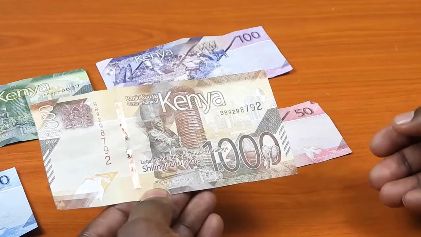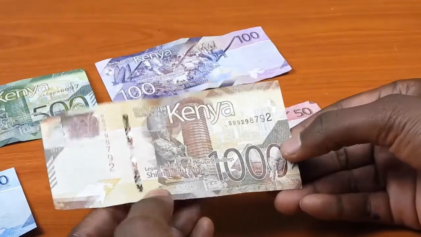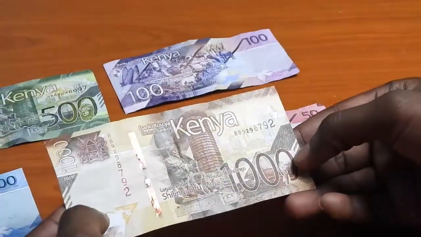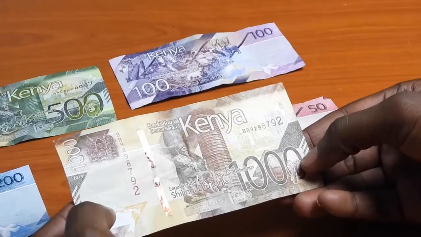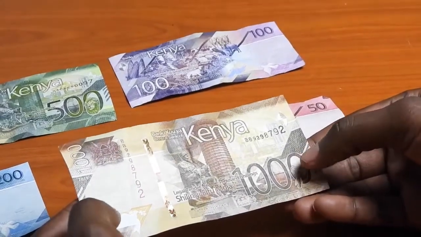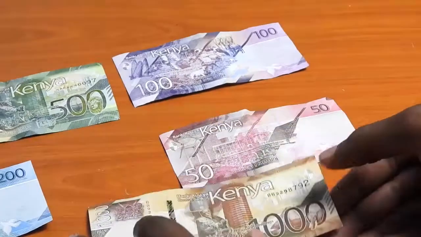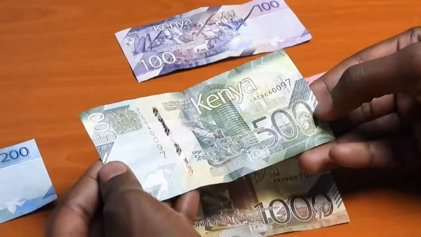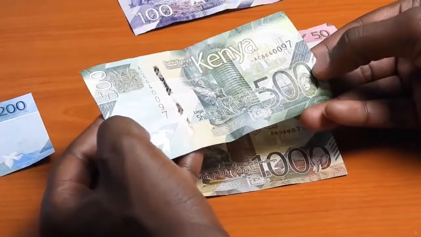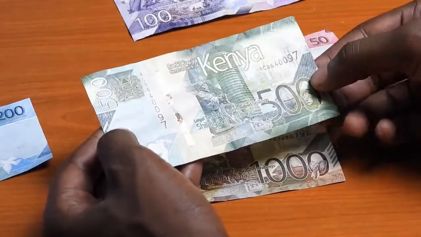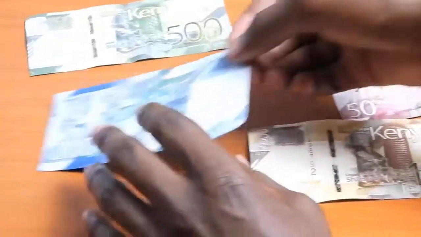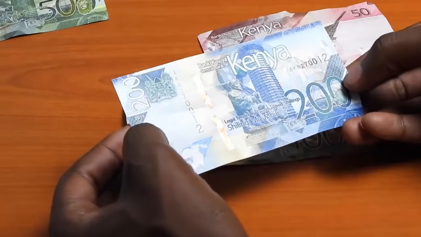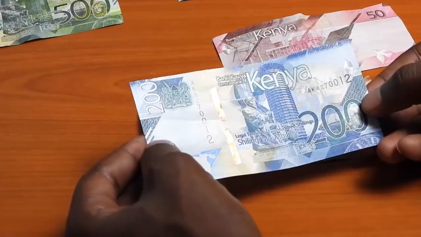Looking at the 1,000 shillings note, when you feel at the edge, you are able to feel 5 bars. These 5 bars are at the edges of a 1,000 shillings note. At the front of a 500 shillings note, you are able to feel 4 bars. 4 bars are at the edge of a 500 shillings note. For a 200 shillings note, you should be able to feel 3 bars. So when you feel 3 bars, you are able to tell that this is a 200 shillings note.